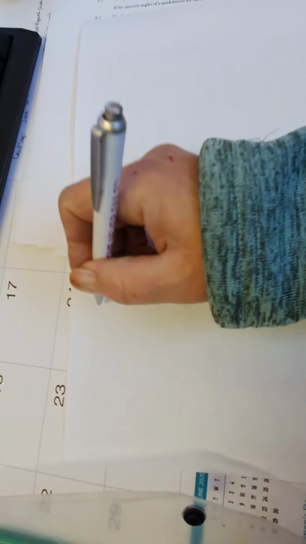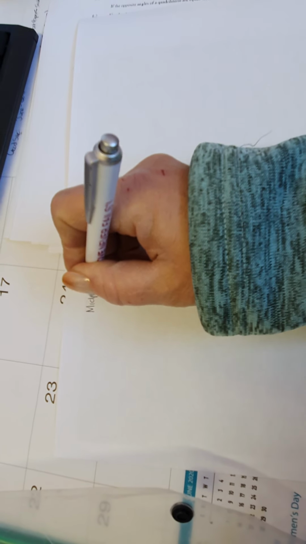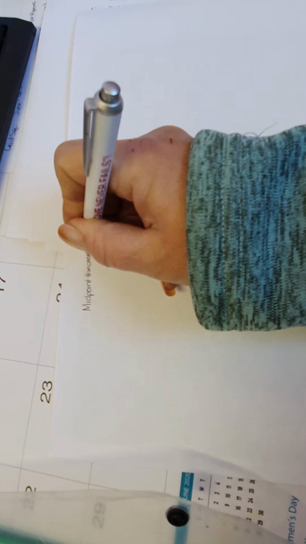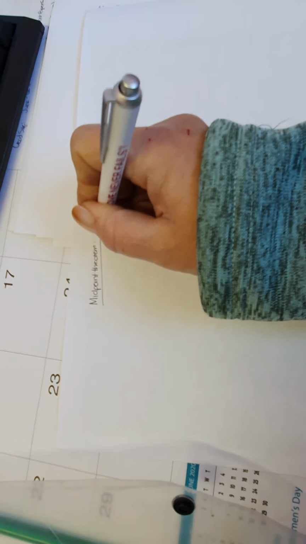Good day, learners. Today I'm going to be focusing on the grade 10 midpoint theorem and its converse. Let's go through the theory aspect first. You will have to know the proof of the midpoint theorem.